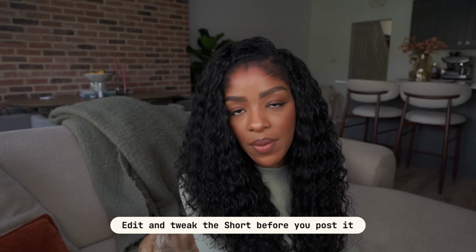So how it basically works is YouTube will sort through your long form video and it will find the most engaging parts using AI, and it will cut those parts into shorts. Now, the good news is that from there, you are able to still edit and tweak the short before you actually go ahead and post it.